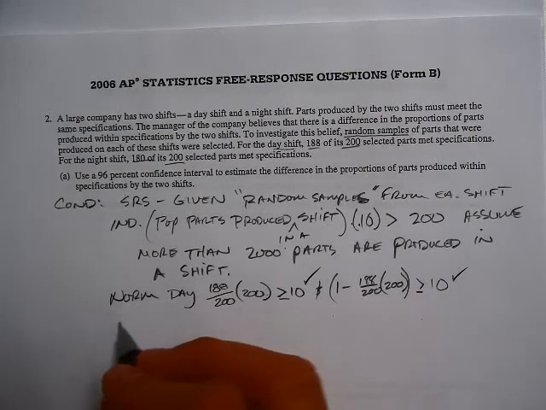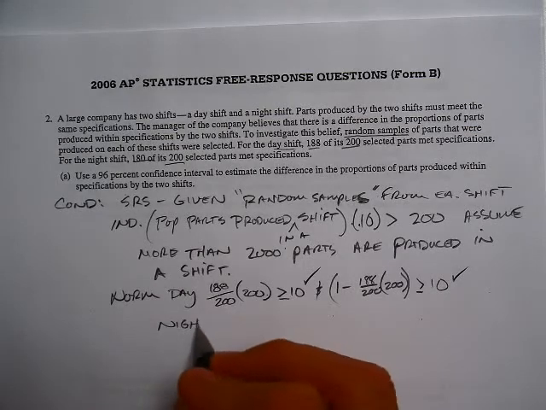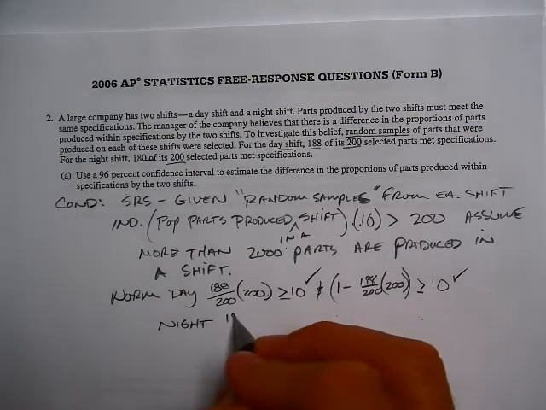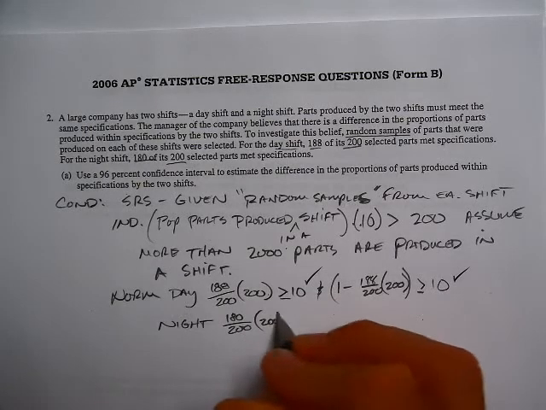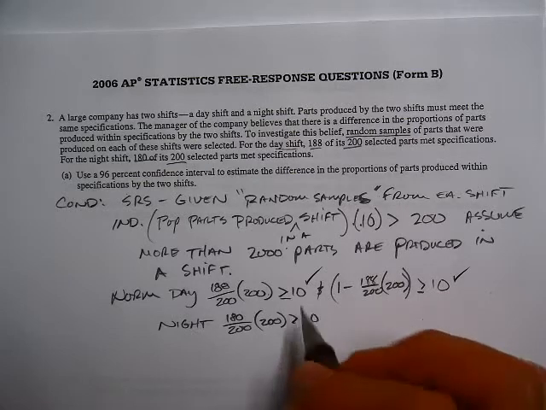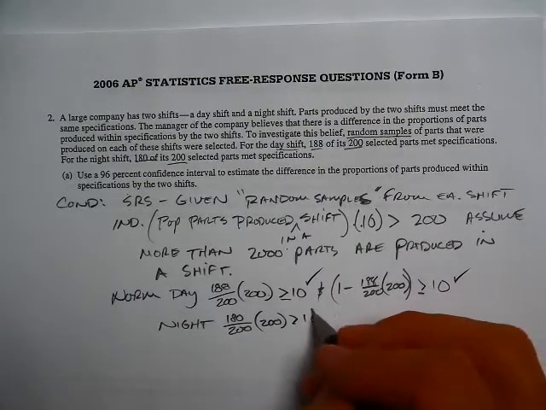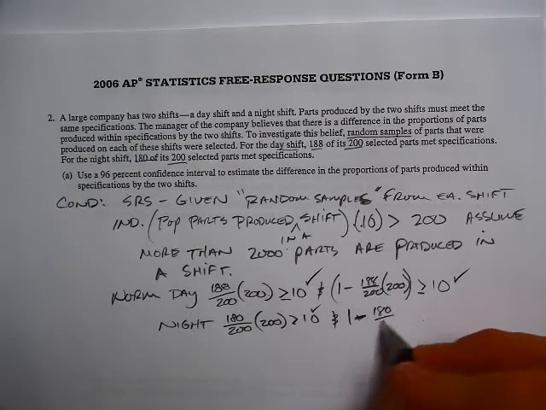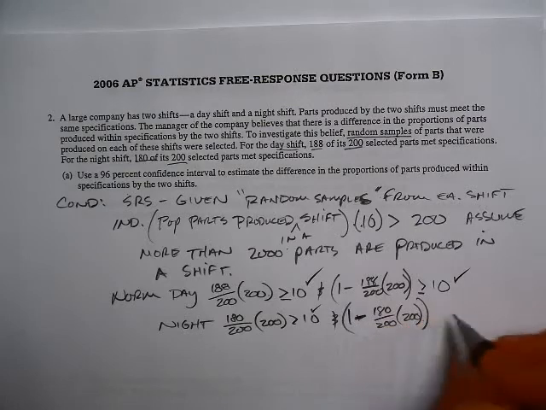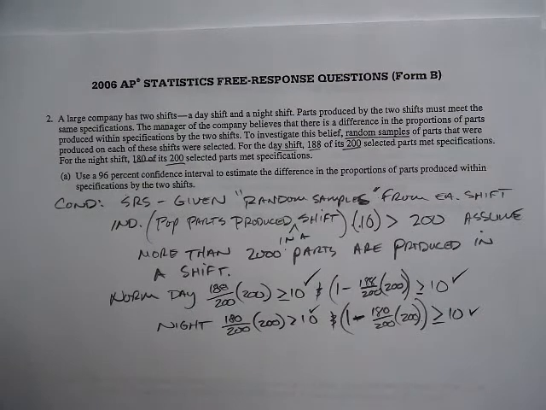All right, and night shift, I'm going to do the same thing. 180 over 200 times 200 is greater than or equal to 10. I didn't take the time to change that into a decimal. It would make some sense to do that. That's true. And 1 minus 180 over 200 times 200 is greater than or equal to 10. Yeah, that's definitely true. Okay, so our conditions are met.